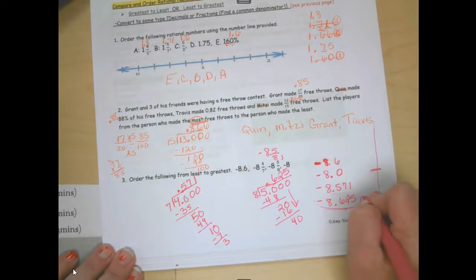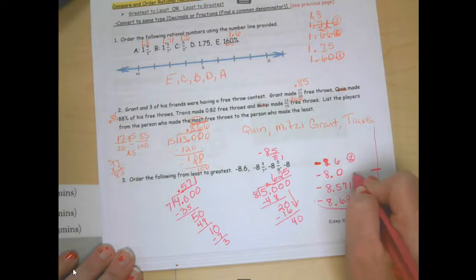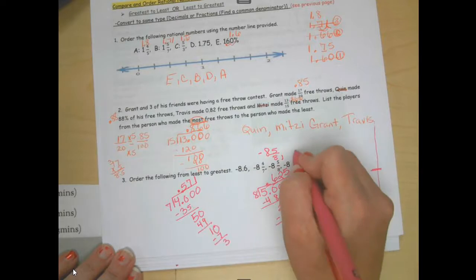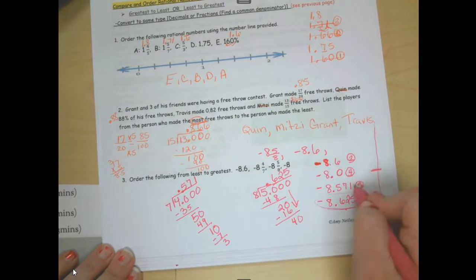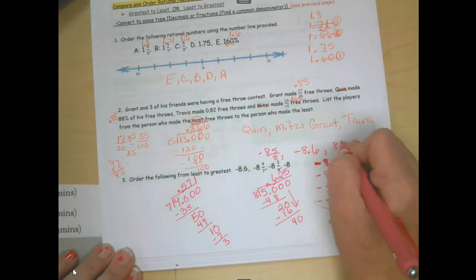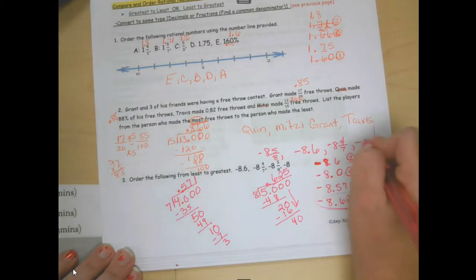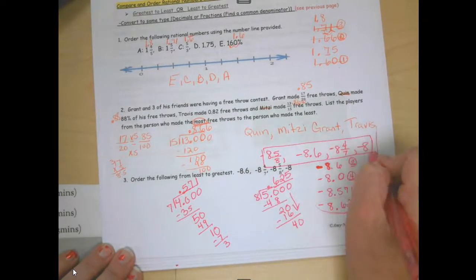It's 1. Then I'm going to go to 2, 3, and 4. So my second one is negative 8 decimal 6. Then negative 8 and 4 sevenths, and my last one is negative 8. So here is my answer from least to greatest.